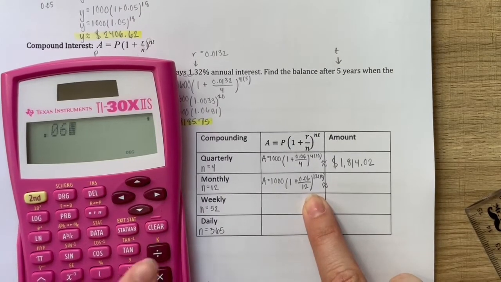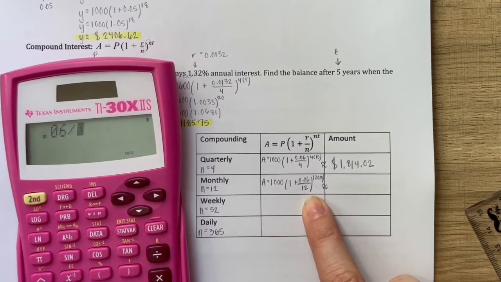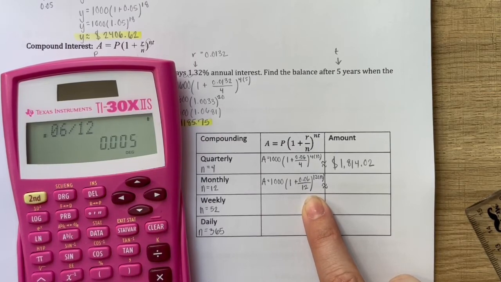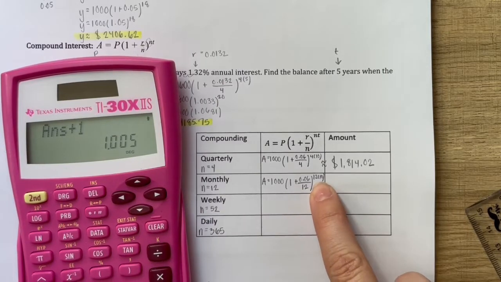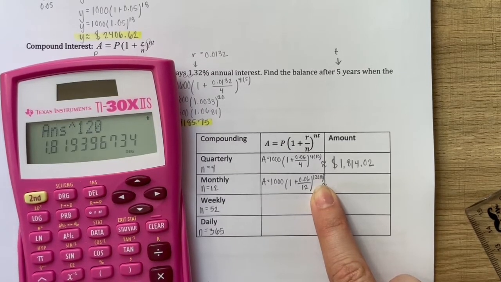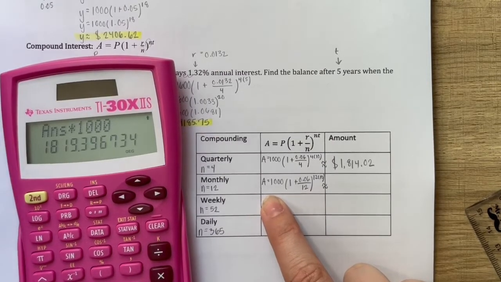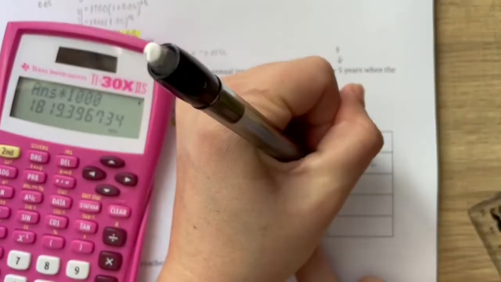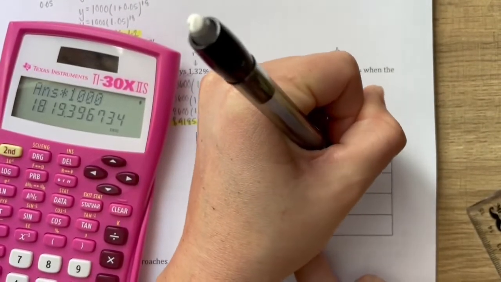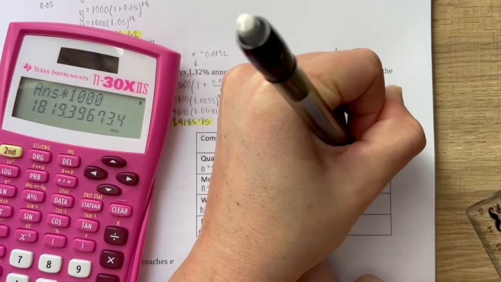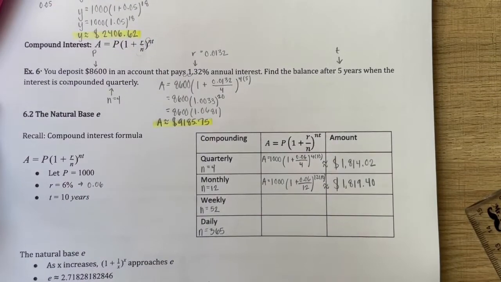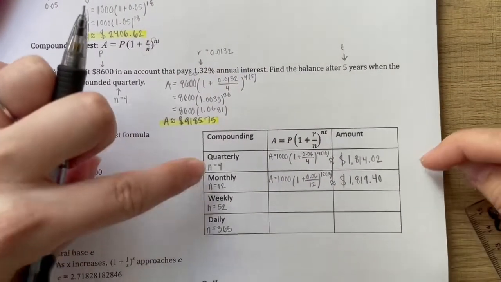So 0.06 divided by 12. So 0.005 plus 1. And then that's being raised to the 12 times 10. So raised to the 120th. And then I need to multiply that by 1,000. So about 1,819.40. So when it compounds monthly, you make a little bit more than when it compounds quarterly.